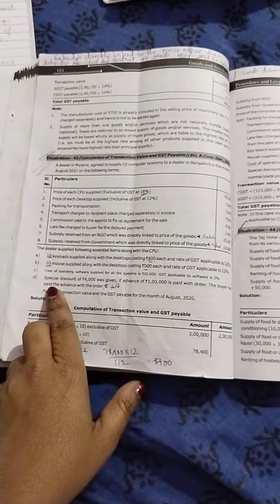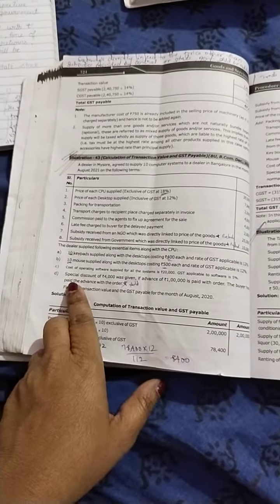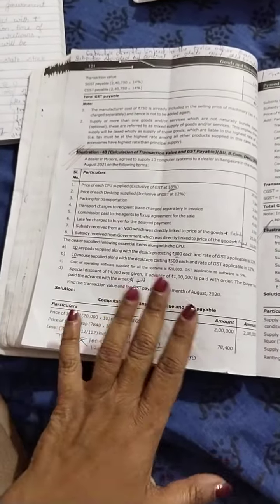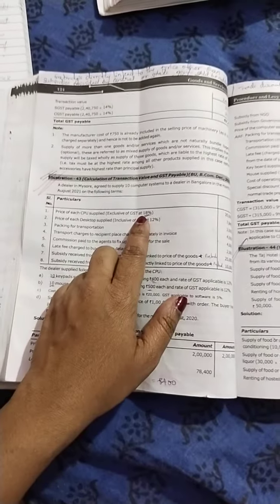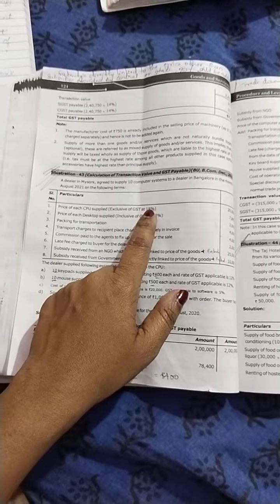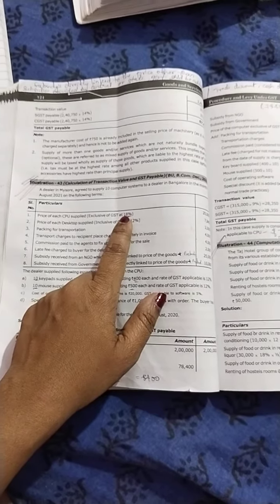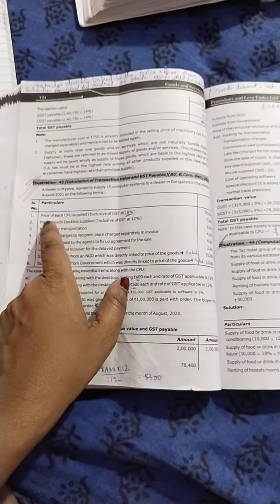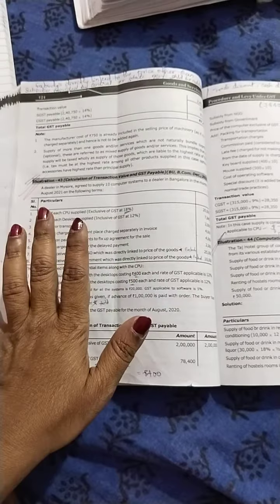Then another adjustment that you have to note is with regard to the special discount. If a special discount is mentioned, you have to add that special discount. And lastly, with regard to your GST percentage, 18% is mentioned only in the price and nowhere else have they mentioned the GST percentage. So you will take that into consideration. With this you will be able to sort out this problem.